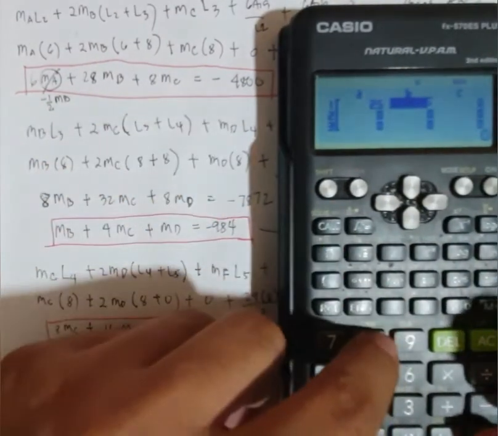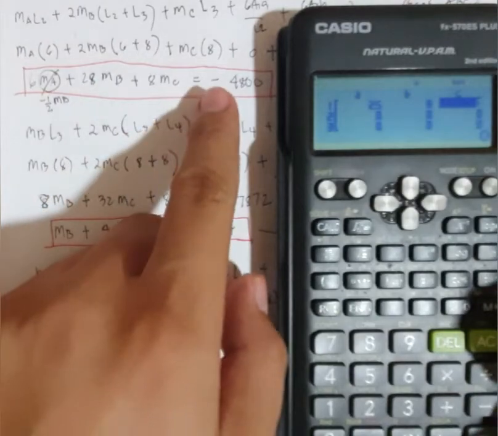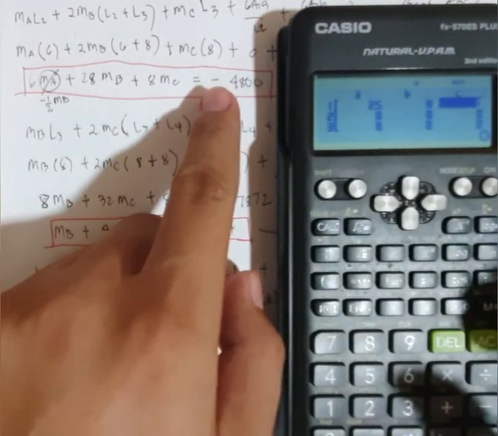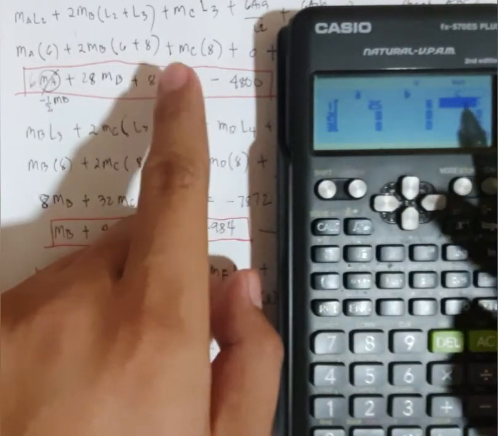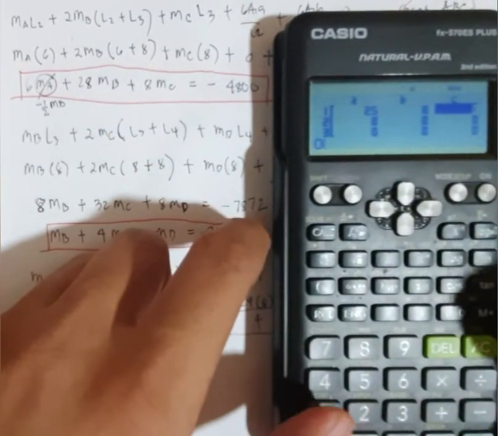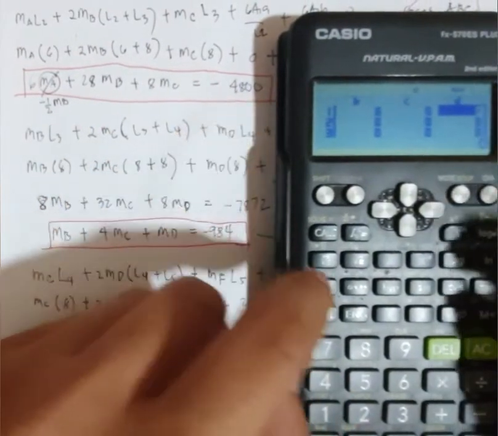For C is 8. MD, none, so 0. Constant, negative 48.